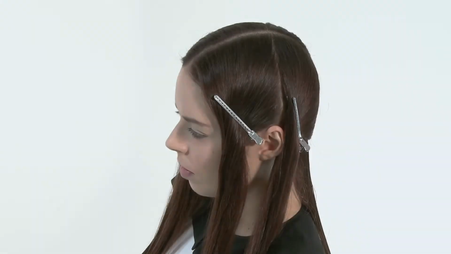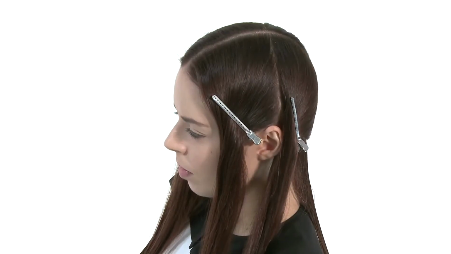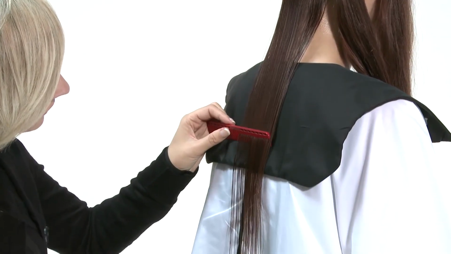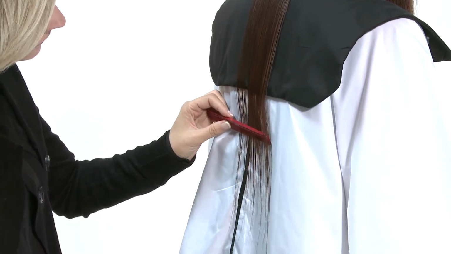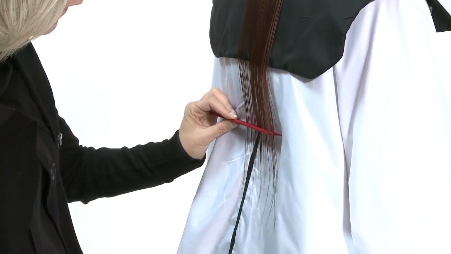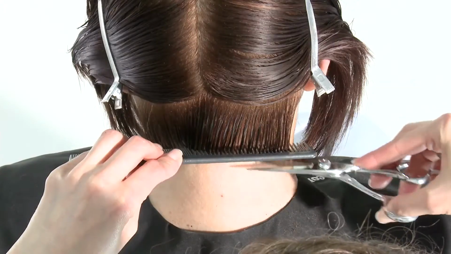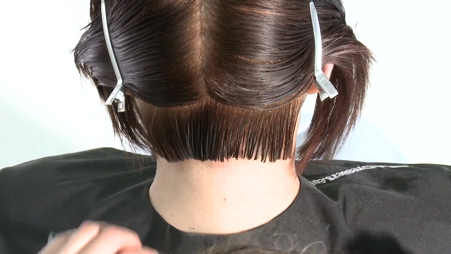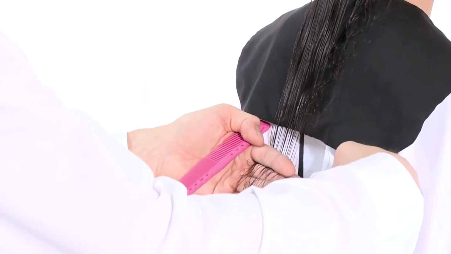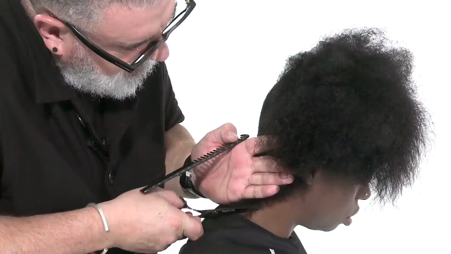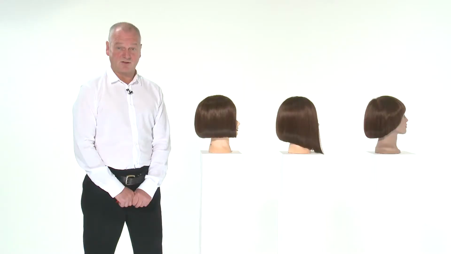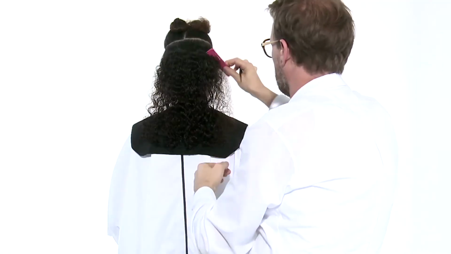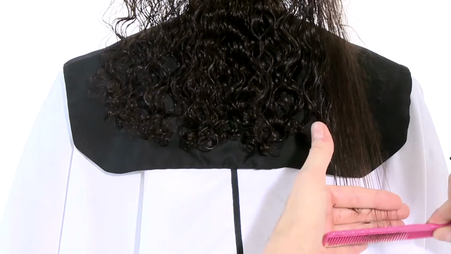Section from the top of the ear on both sides. Establish your perimeter guide. Take subsequent parallel sections to your guide. This guide could be square, round, or triangular.